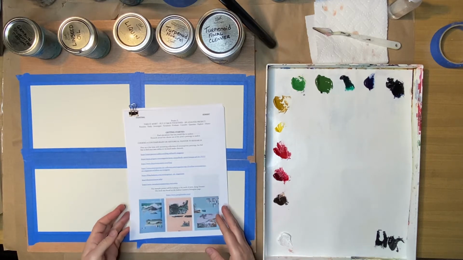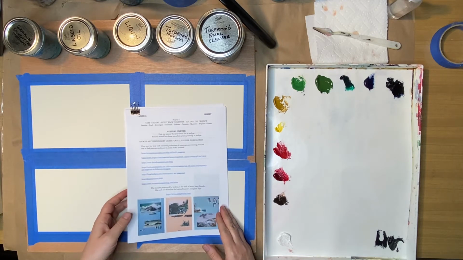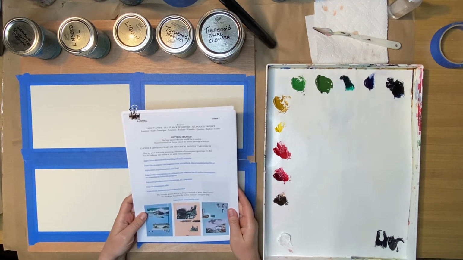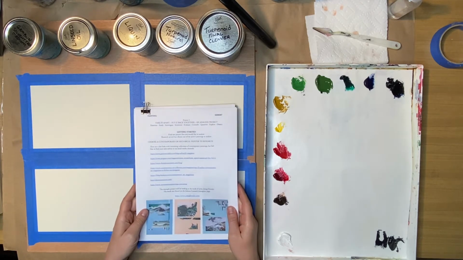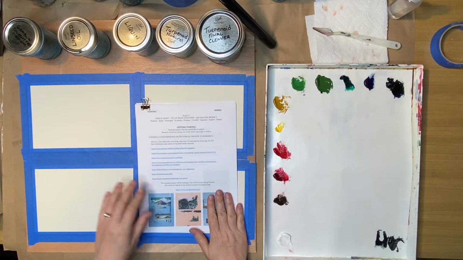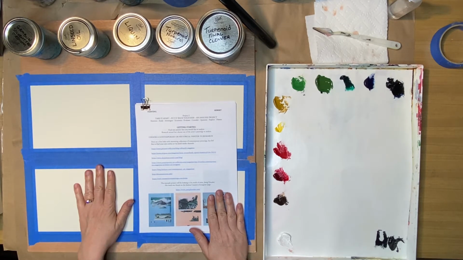Hey everyone, we are here getting started with Project 5. It's called Take It Apart, Put It Back Together, an analysis project. So I'm going to briefly walk you through the handout and then we'll start our little test paintings.